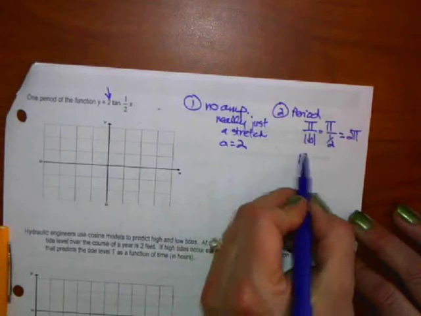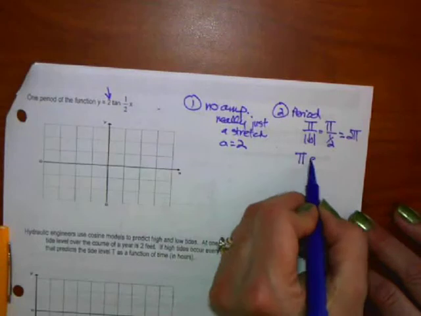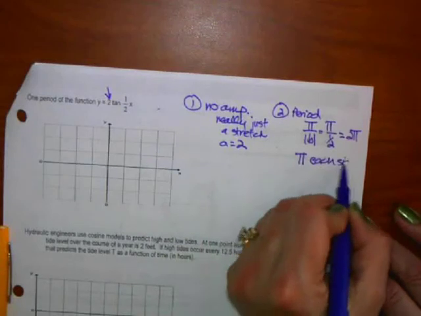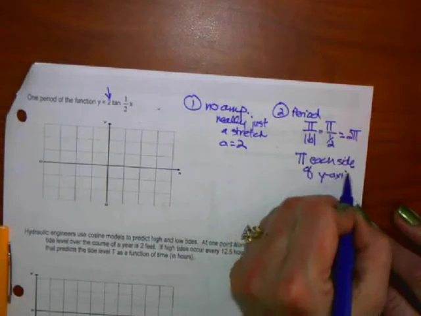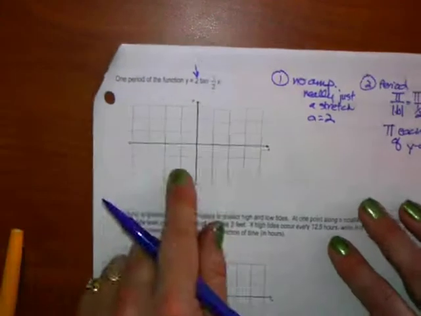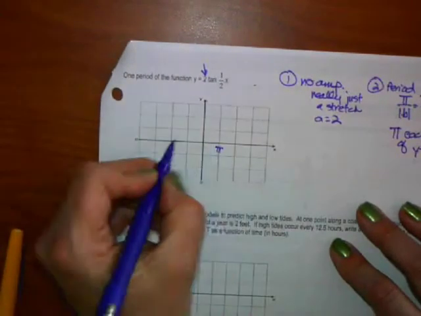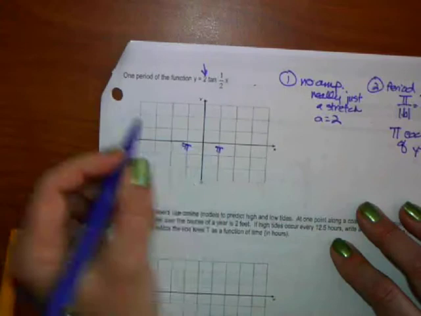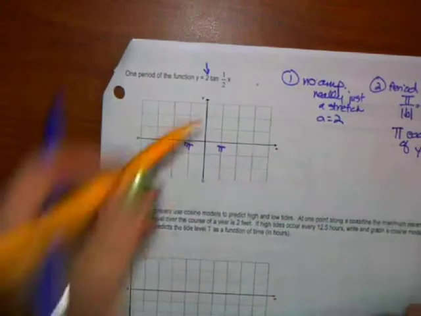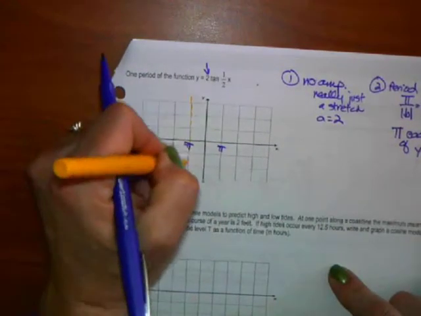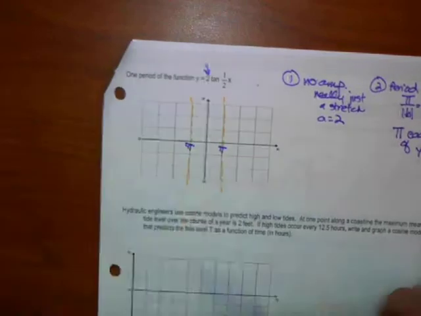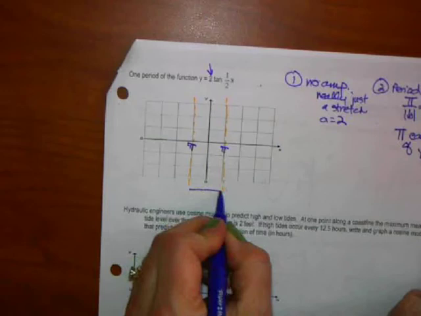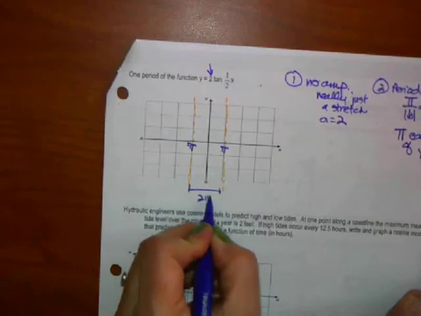You have to do pi on each side of the y-axis. That's just how tangent is set up. So I'm going to go over here to pi and over here to negative pi, and if I make my asymptotes there, it's going to give me a period of 2 pi.